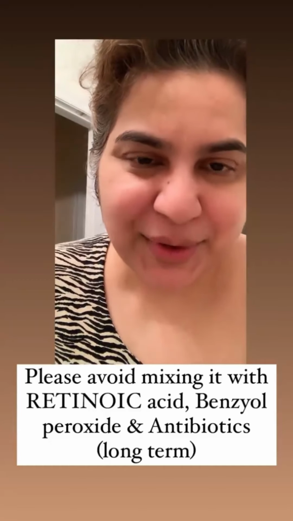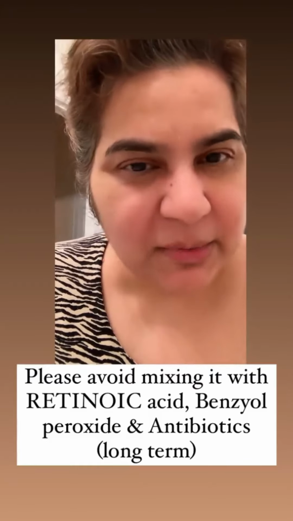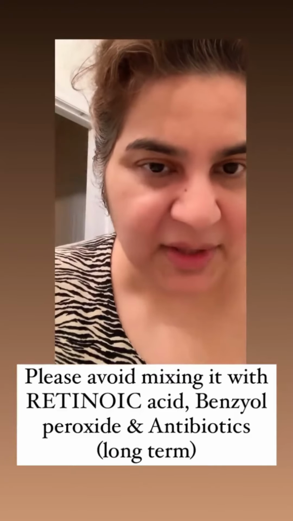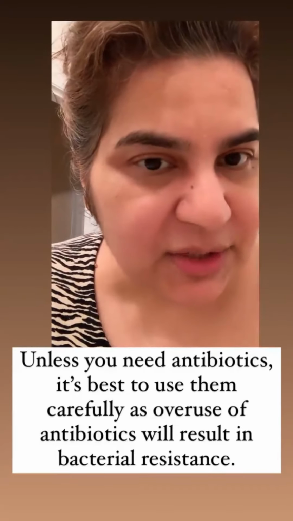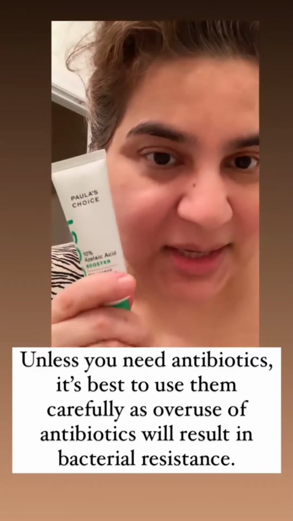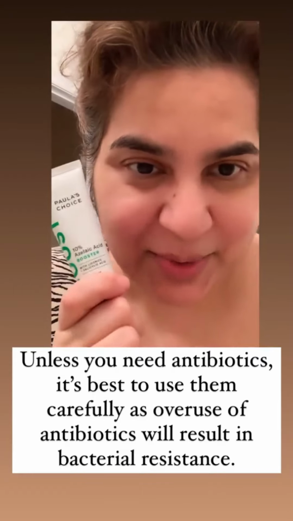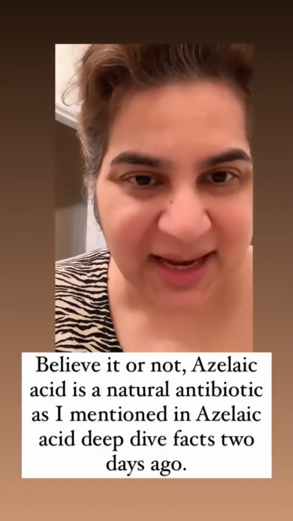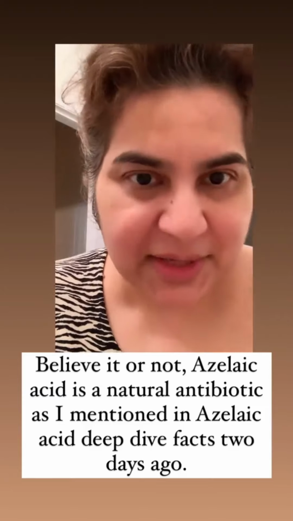Alright guys, before I go, just a little point. I don't want you to mix azelaic acid with a few chemicals. So try to not mix it, not because they interact. Azelaic acid does well with everything. But benzoyl peroxide, retinoic acid, retinols, even antibiotics, no, there's no need. It's going to increase irritation. This is a natural antibiotic. So studies have shown that this works really well in bringing down the bacteria that causes acne. So you don't need antibiotics long term. They will cause resistance. Just apply this and then the other things that I mentioned.